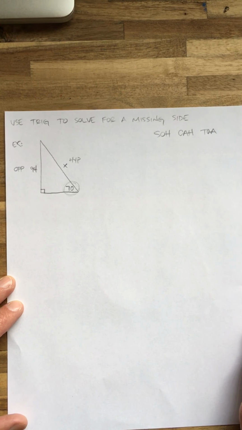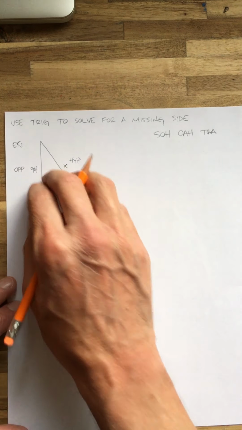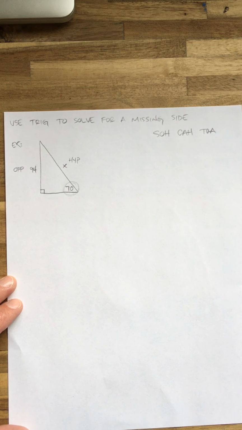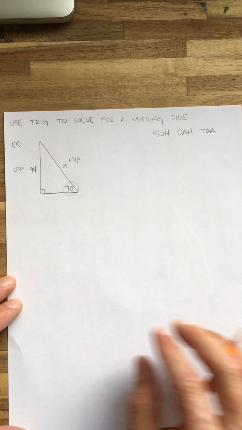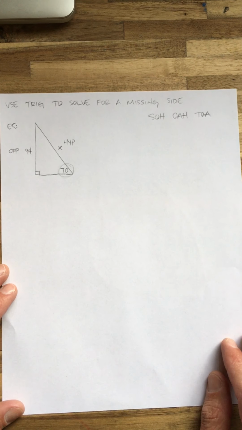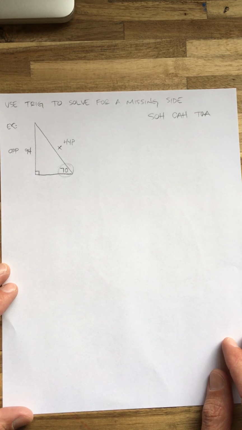Okay, so you definitely need to be able to label your triangle. If you can't do that, you won't be able to do these problems. Okay, so if you're struggling on how you label it, please see me in office hours. I'll go over example after example until you are confident, okay?